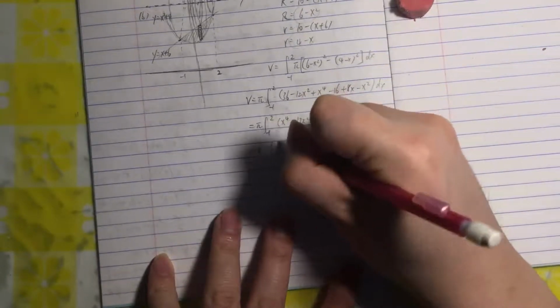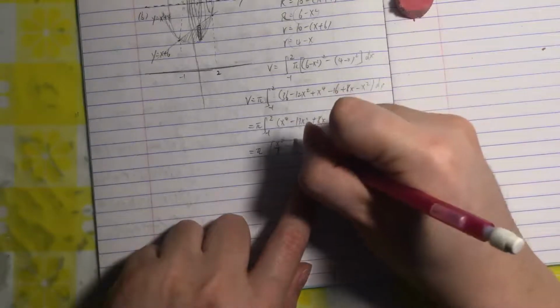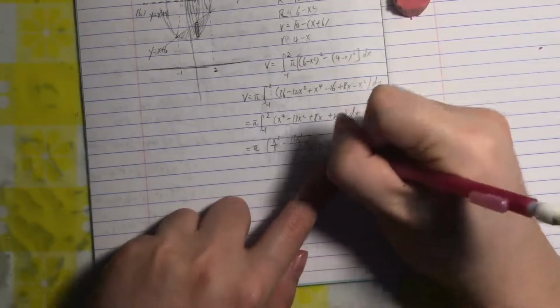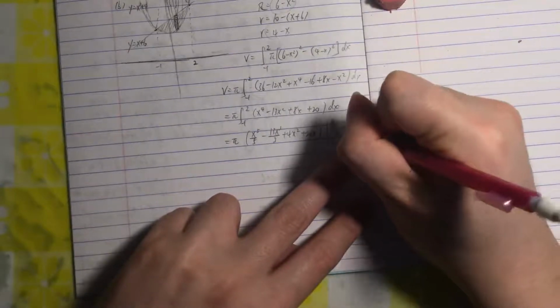We get x to the power 5 over 5 minus 13x cubed over 3 plus 4x squared plus 20x. Evaluate from -1 to 2.